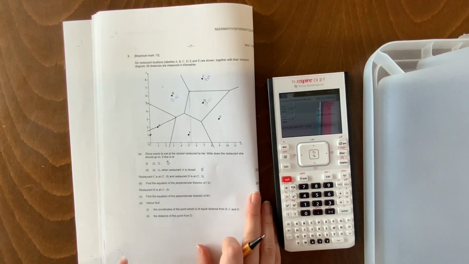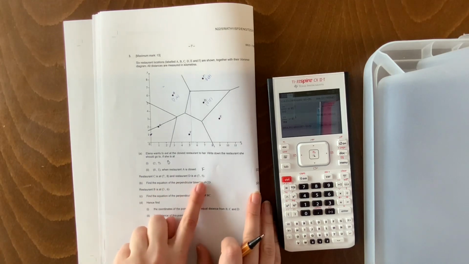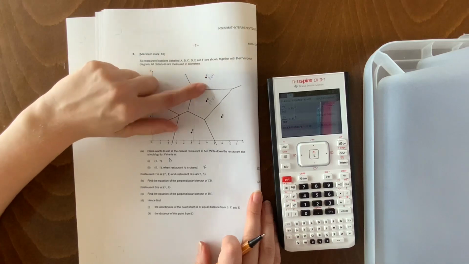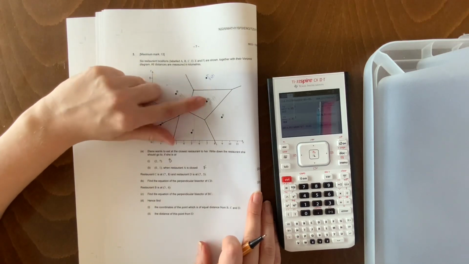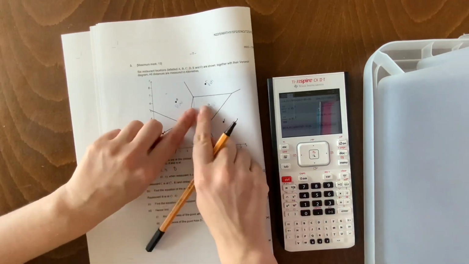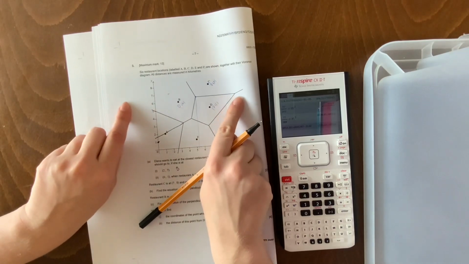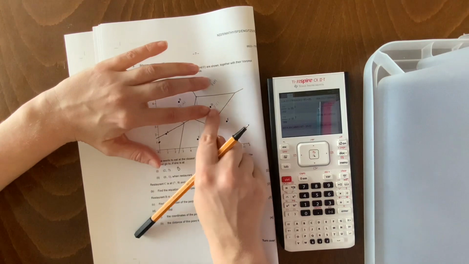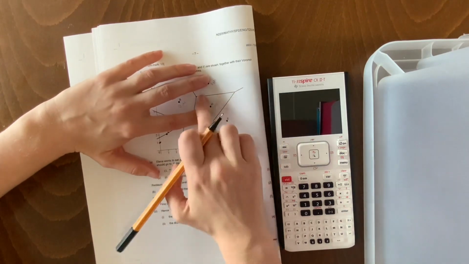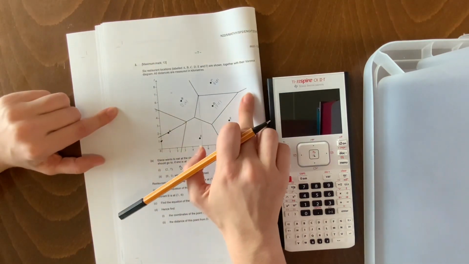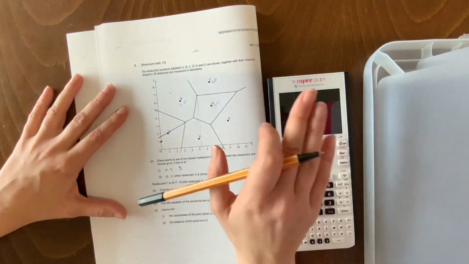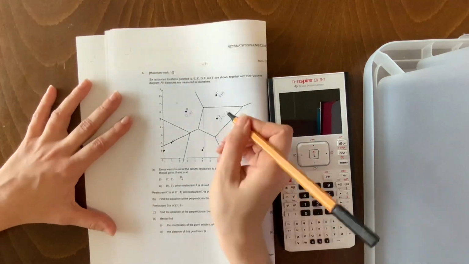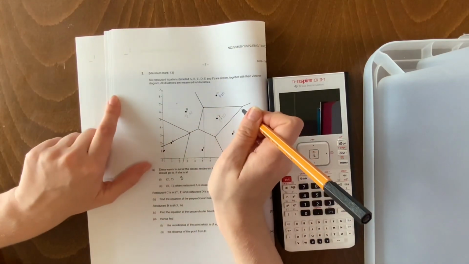Now, if you take a look, the coordinates for C and D both have the same x coordinate, which means C and D are exactly on top of each other. So if we take a look at their perpendicular bisector, that's going to be a horizontal line, right? If these ones are vertically on top of each other, the line that splits them in two is going to be horizontal. And any horizontal line has the equation y equals something. So now we just need to work out what this y equals.